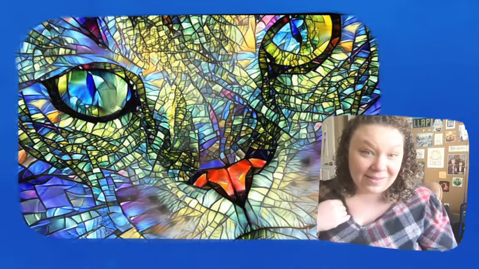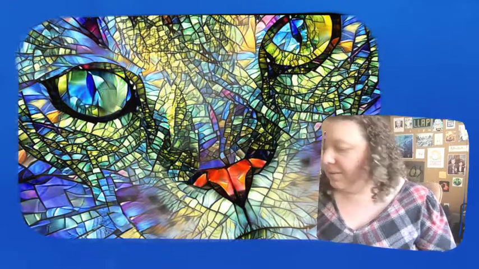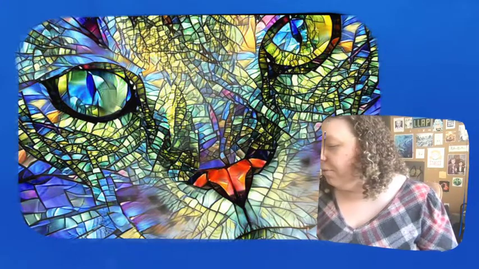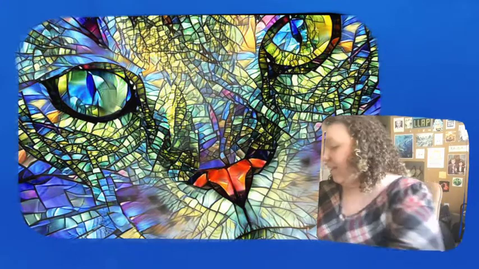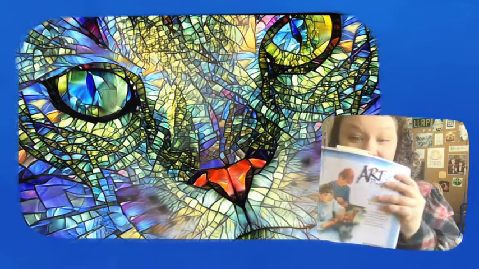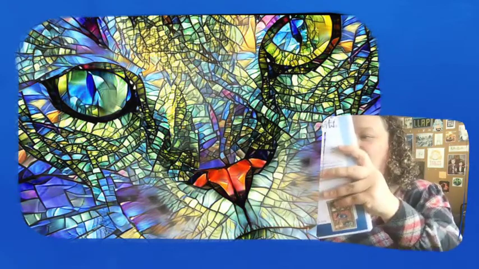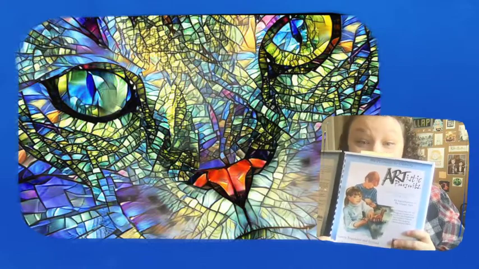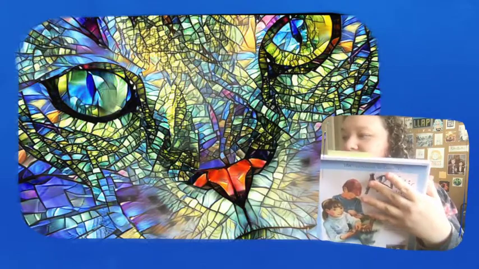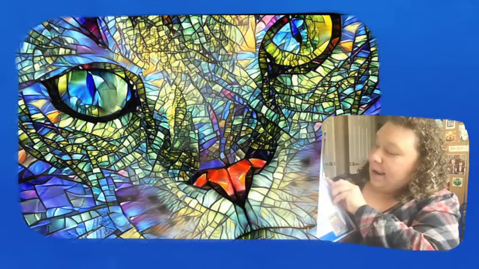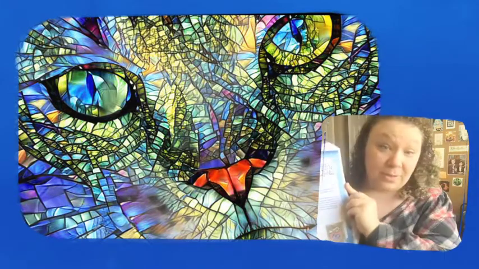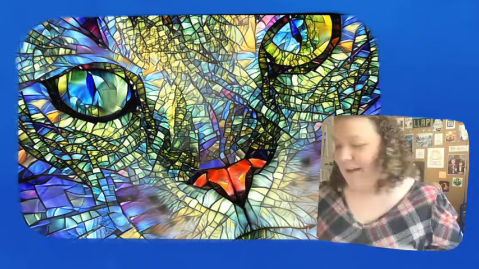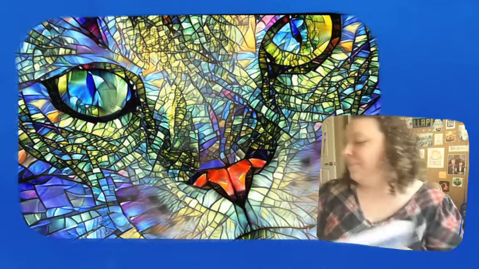I am an artist, and today I'm going to teach you how to make your own version of stained glass. This is going to come from a lesson from the book Artistic Pursuits. If you have it, this will be your guideline for this lesson. It's lesson 34 in the early elementary book, but we'll try to make it fun for everyone who's joining along.